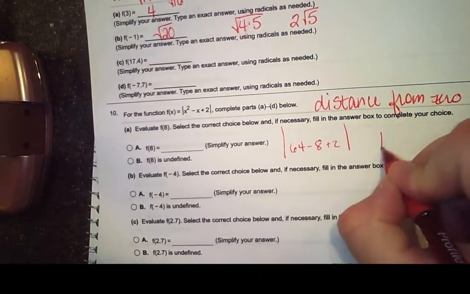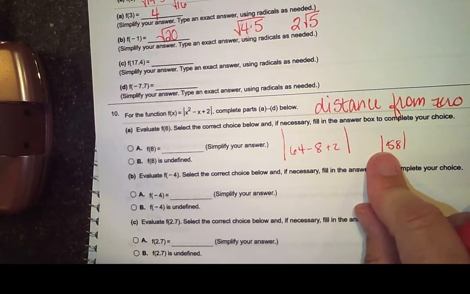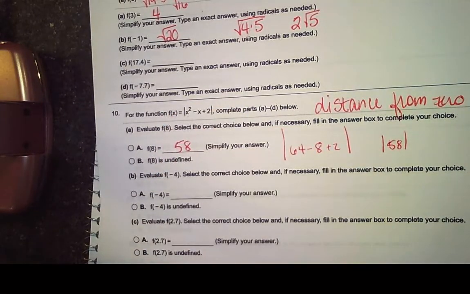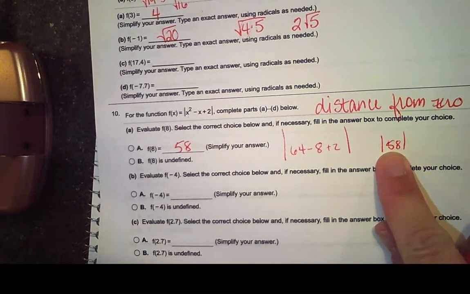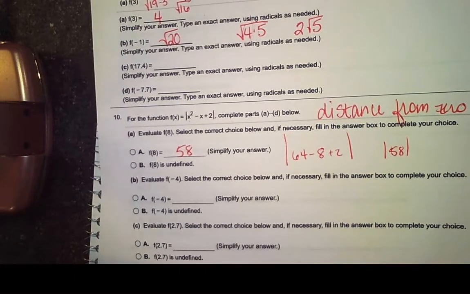What is the absolute value of 58? How far is 58 from 0? It is 58 units, okay? If I generated a negative 58 here, it would have changed to a positive. Don't just flip the sign, okay? So you can do that one, and then we're going to go on.